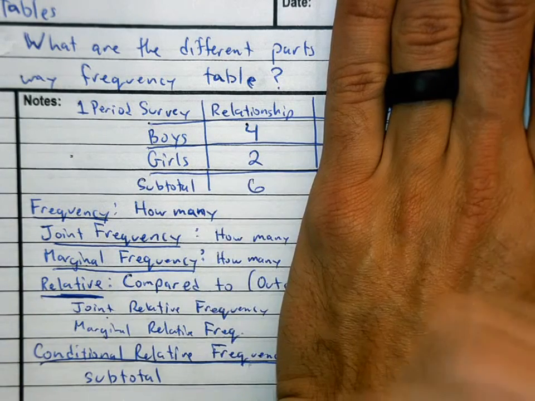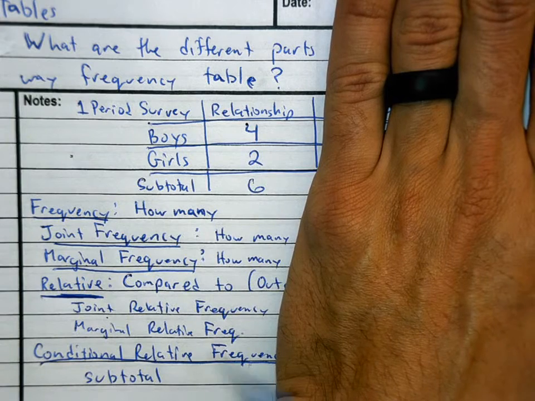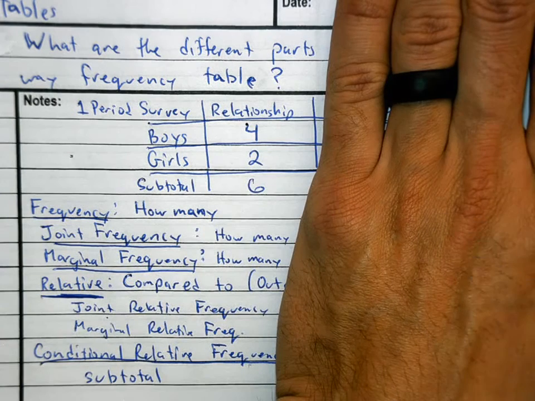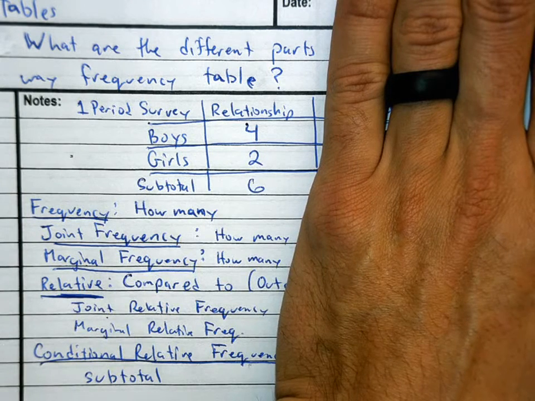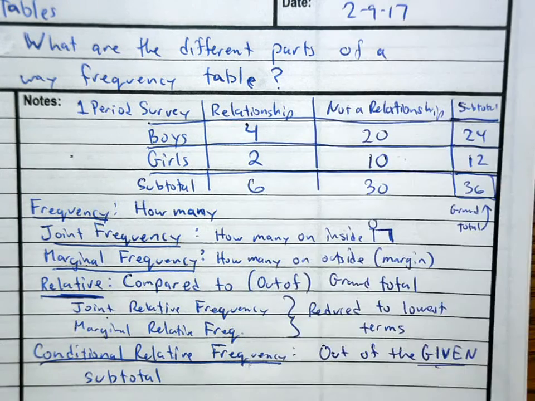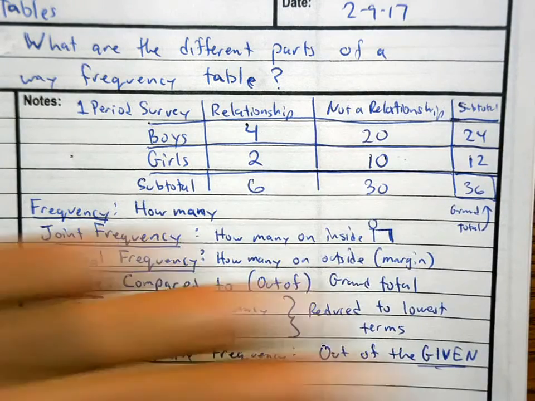What's the condition? The condition was given that they are in a relationship. So how many are girls out of the ones that are in a relationship? It's 2 out of 6, which reduces to 1/3. Okay? You can also do conditional relative frequency this way.